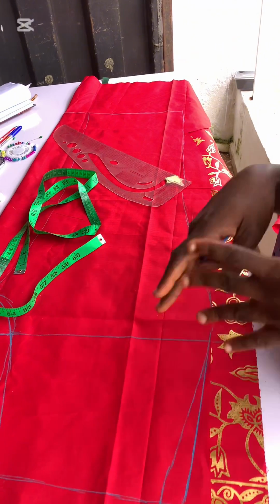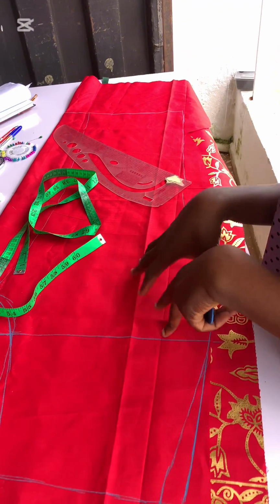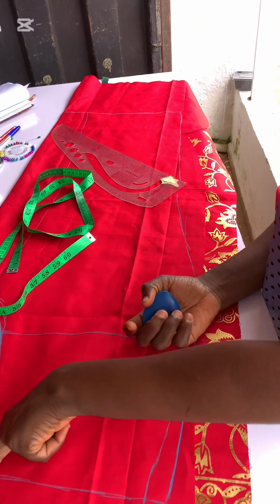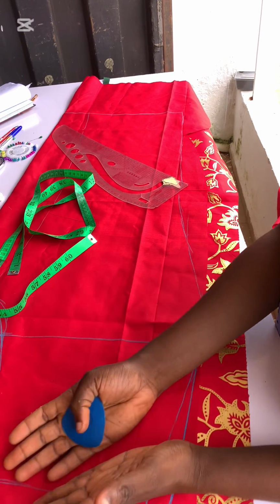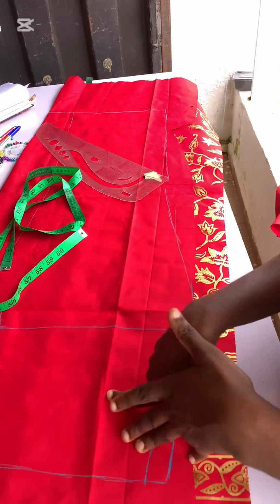So we don't just assume that, oh, because it's the back, we just add 1 inch rise. No, you have to calculate the crotch length you are working with. Some you don't need to come up by 1.5 or 1 inch. Some you just have to maintain it. Like this person, we don't need to come up, or we just need to even reduce the front a little, because we've gotten the crotch length already.